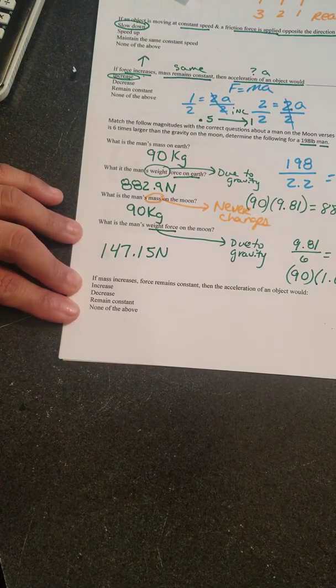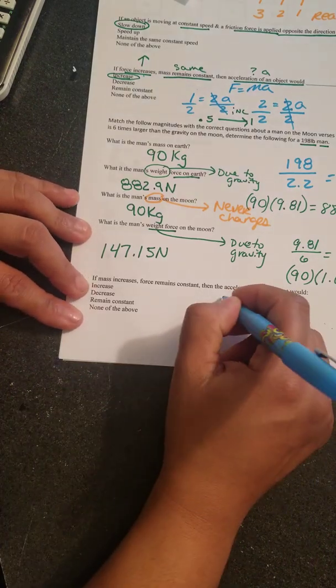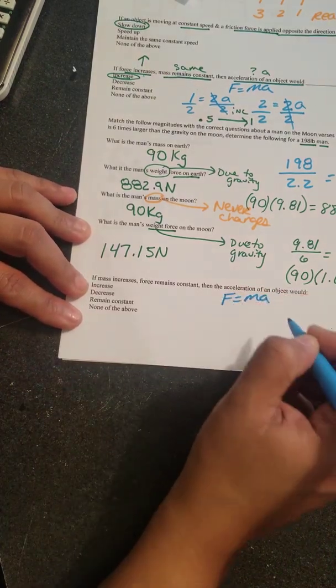Next part here says, if mass increases and force remains constant, well then what actually happens to the acceleration? Again, mathematically, we can go ahead and work that out. So we're going to use the equation F equals ma.